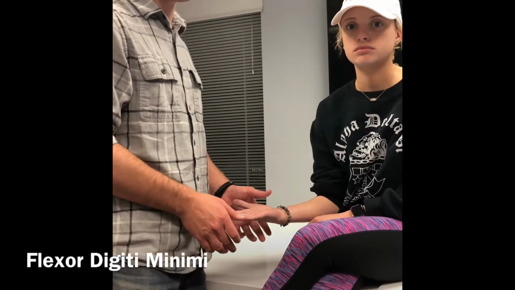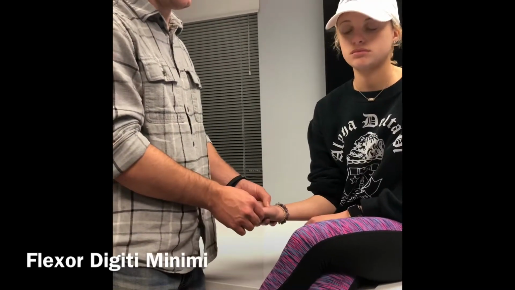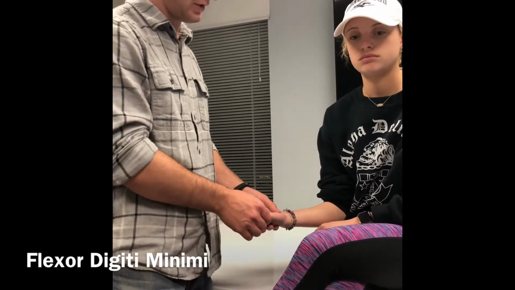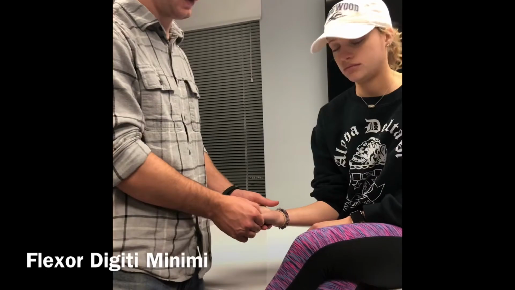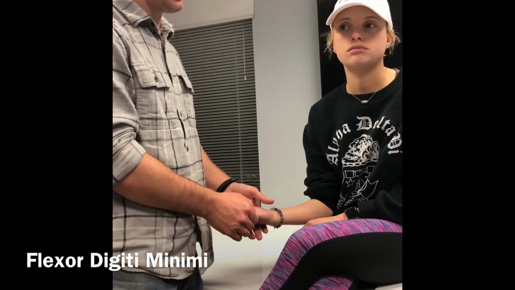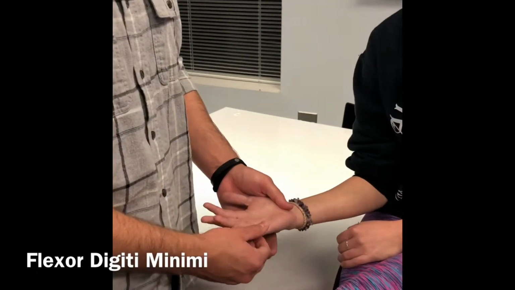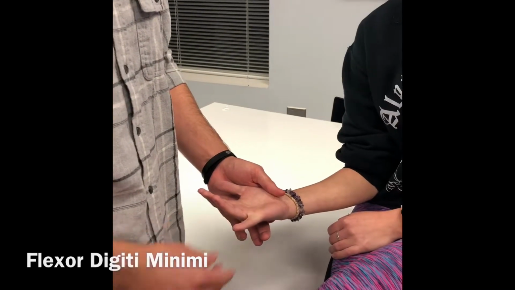Now we have the flexor digiti minimi. Its origin is the hook of the hamate and the flexor retinaculum. Its insertion is the base of the proximal phalanx of the fifth finger, and its action is to flex the MCP joint of the fifth finger and assist in opposition of the fifth finger towards the thumb.